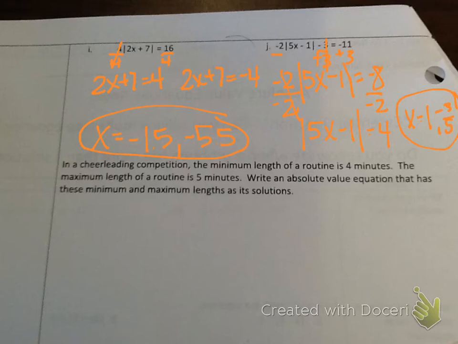Alright, in a cheerleading competition, the minimum length of a routine is 4 minutes. The maximum length of a routine is 5 minutes. Write an absolute value equation that has these minimum and maximum lengths as its solution. So, to figure out the absolute value equation, we find out exactly what's in the middle of our two numbers.